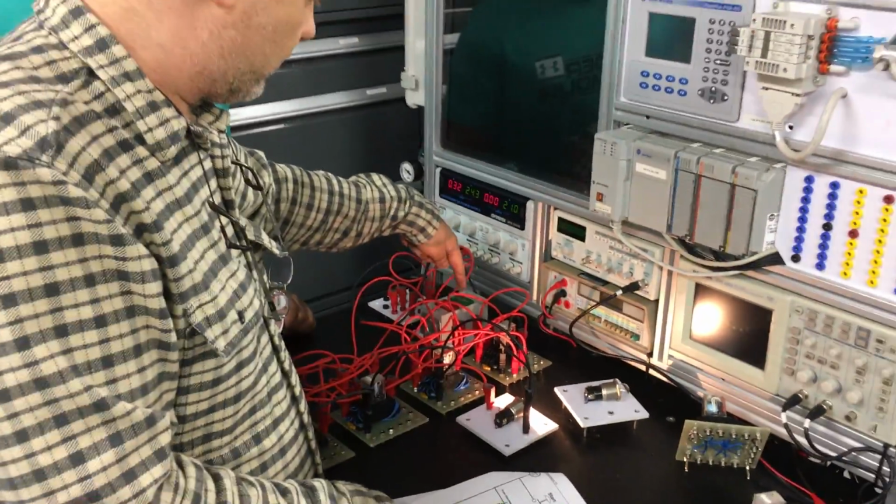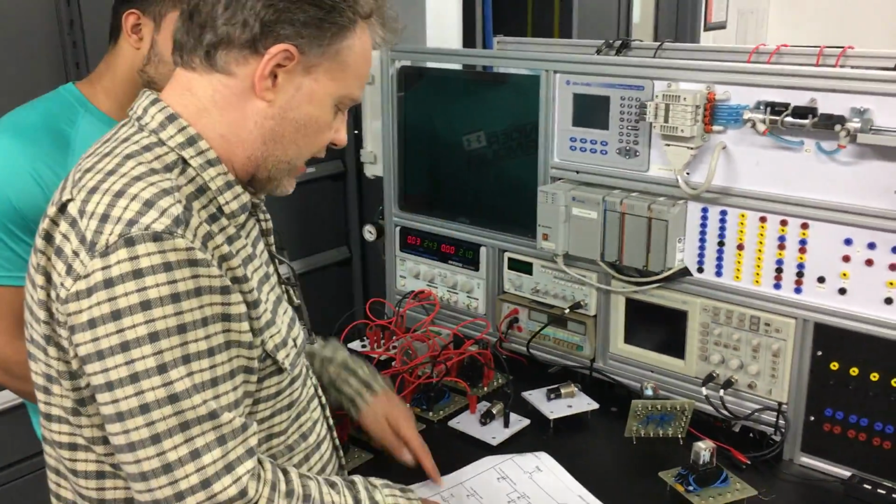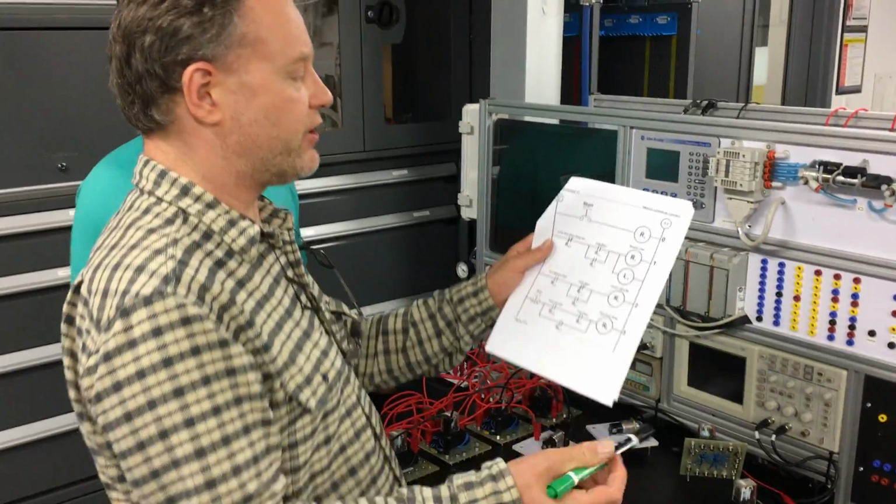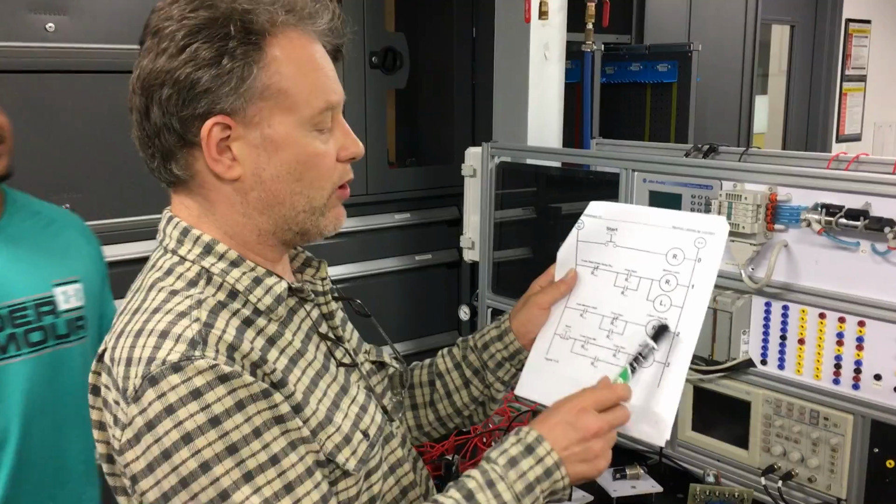And the next time I press it, it kills it and turns it off. So we have two rungs here. One is the memory latch and one is the done bit.